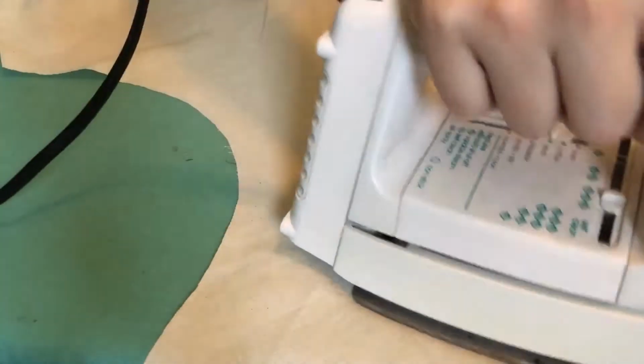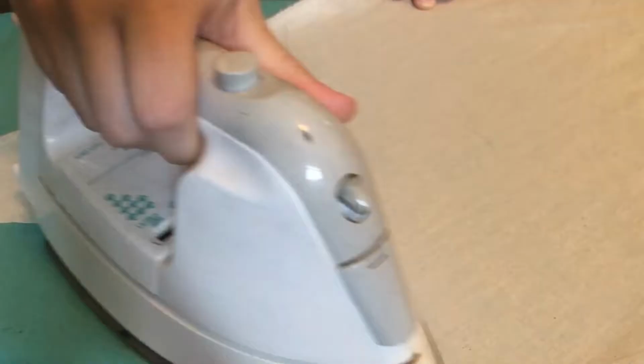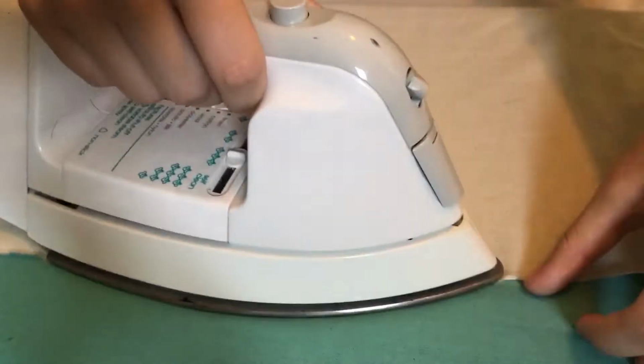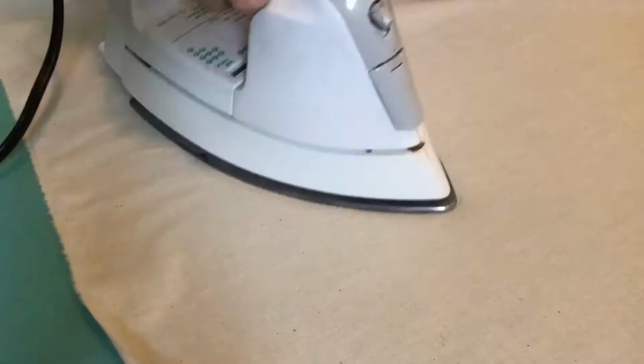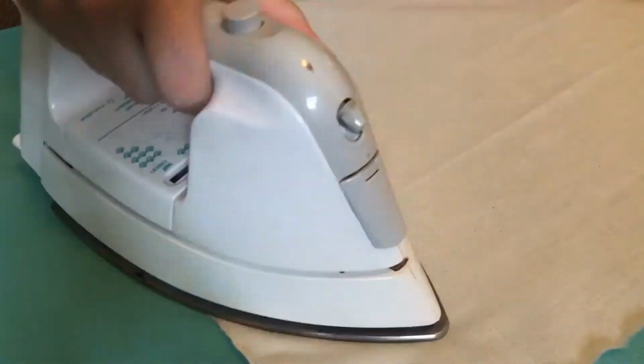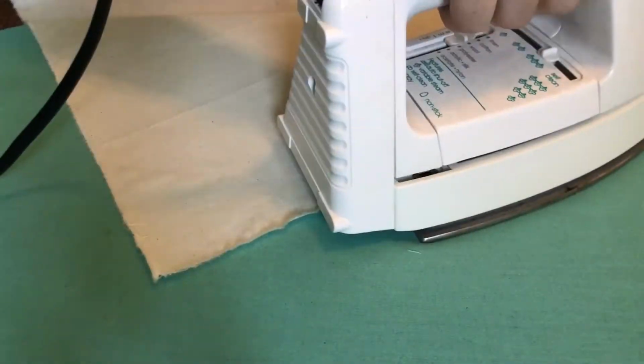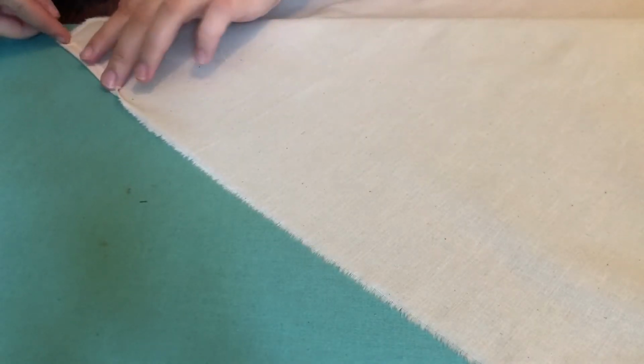And then I also ironed the front and back pieces of my apron because they were a little wrinkly. Most of this had to be done by hand.